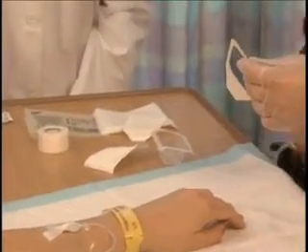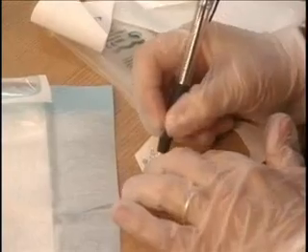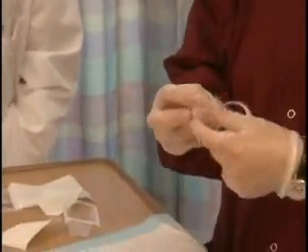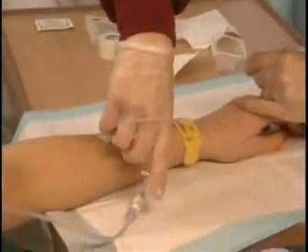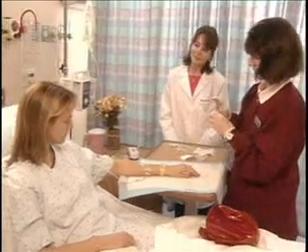Now for the label: date, time, and initials. Now I'll apply the label, and I'll secure the tubing.